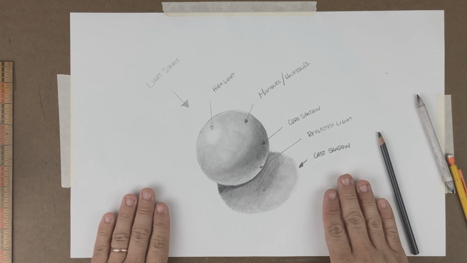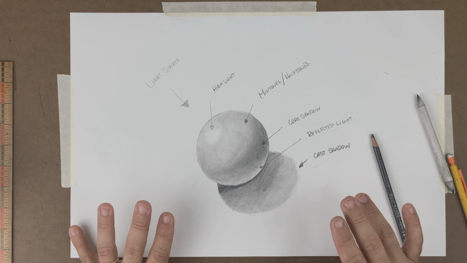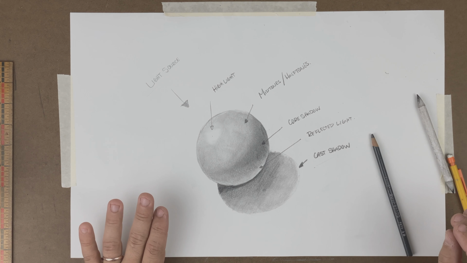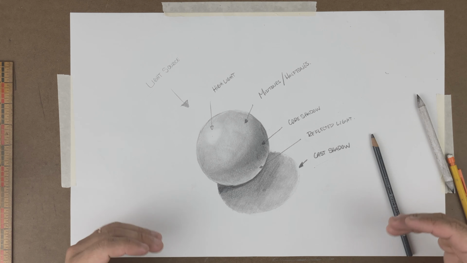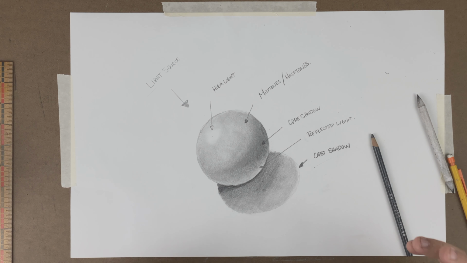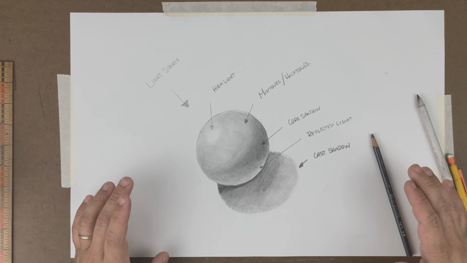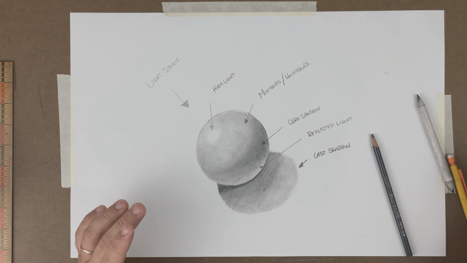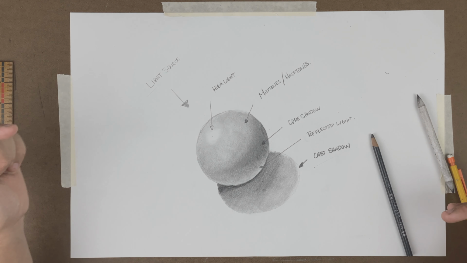Okay, so the next thing we're going to talk about is, what does this look like in real life? What does it look like when you don't have a perfect cylinder? What does it look like with a complex shape, or maybe even complex lighting? So we're going to jump into that here momentarily.